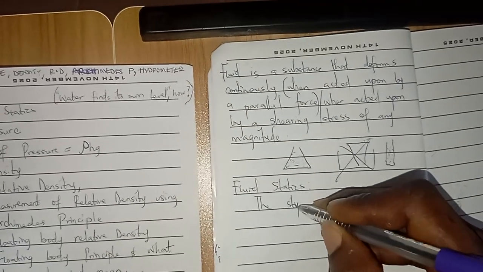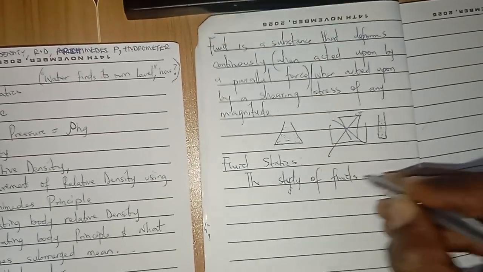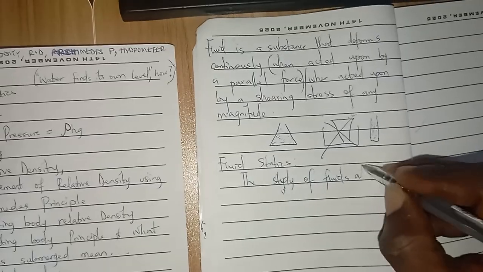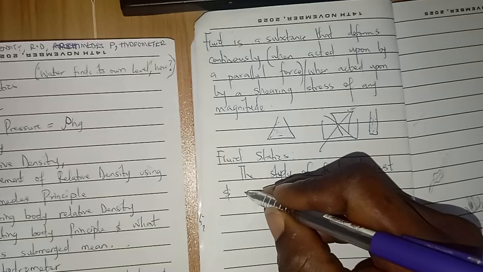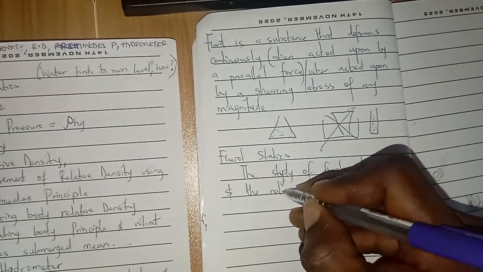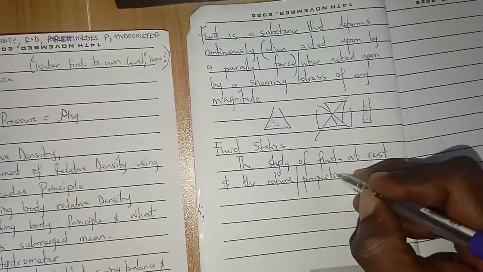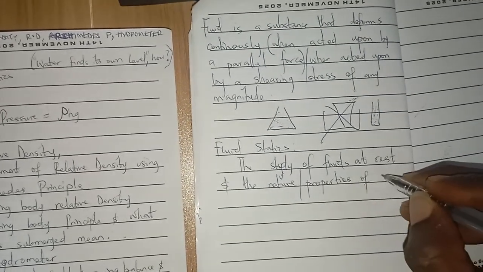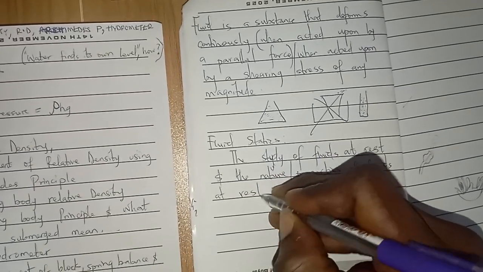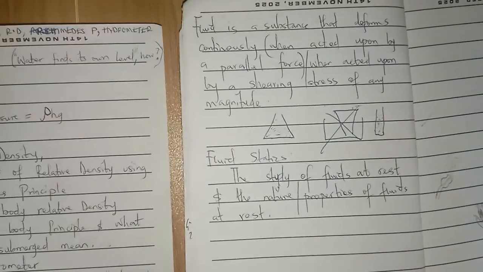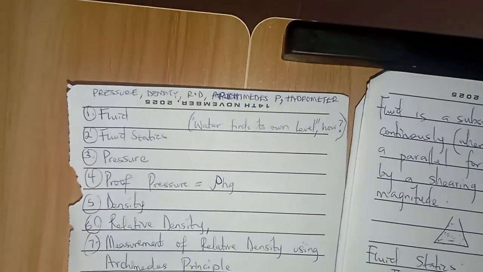So fluid statics is the study of fluids at rest, and the nature and properties of fluids at rest. So if I've noted this, let's move to the next one, pressure.